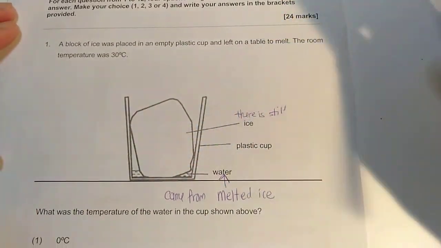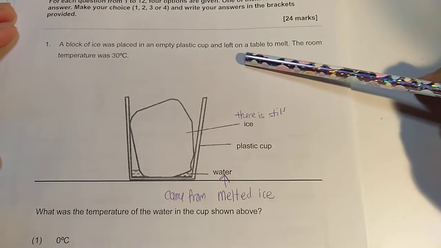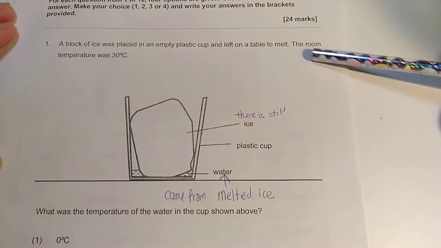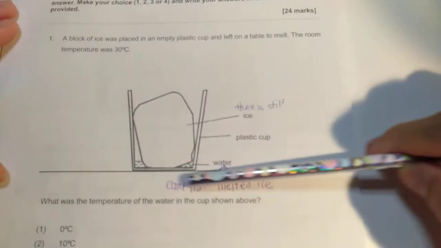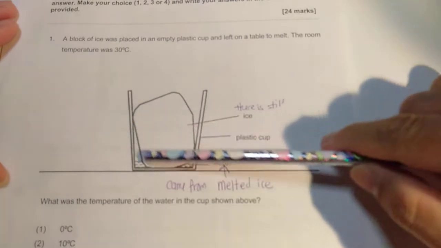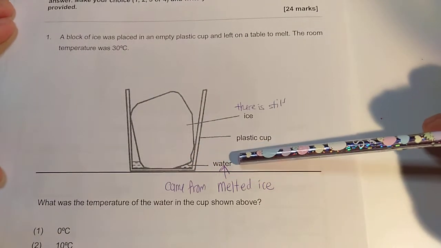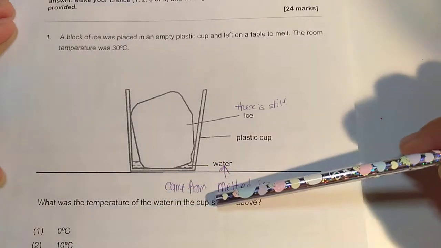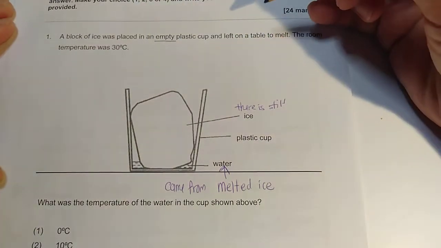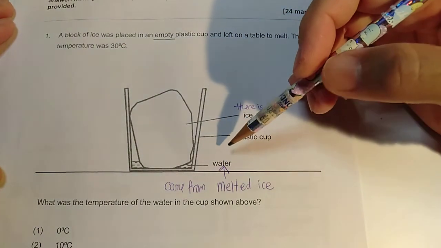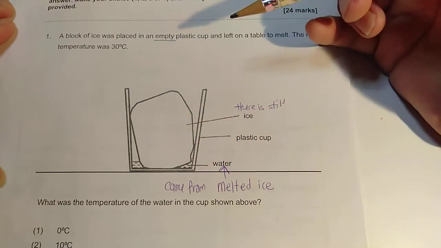Let's start with question 1. Now, a block of ice was placed in an empty plastic cup and left on a table to melt. The room temperature was 30 degrees Celsius. You see a picture of a plastic cup. There's a big block of ice here, and there's some water. We can definitely infer that this water came from the ice that was melting, because the cup was empty at first. So where could the water have come from? It must have come from the melting ice, right?